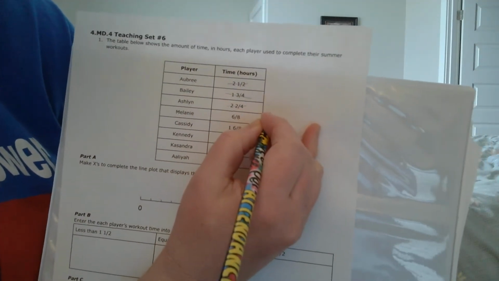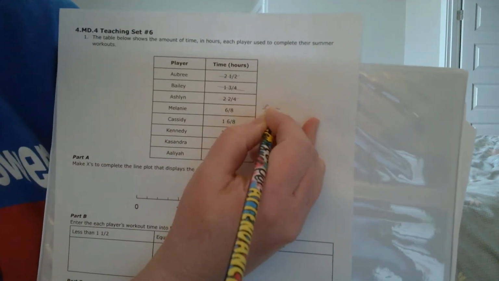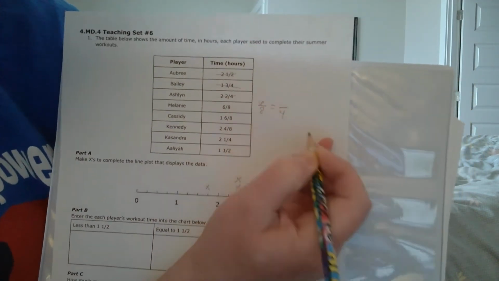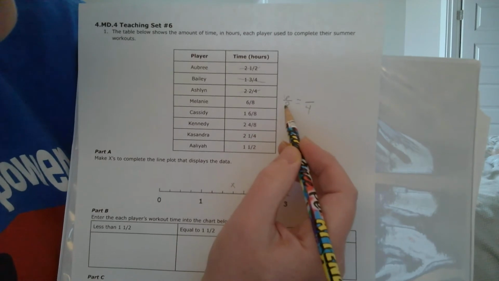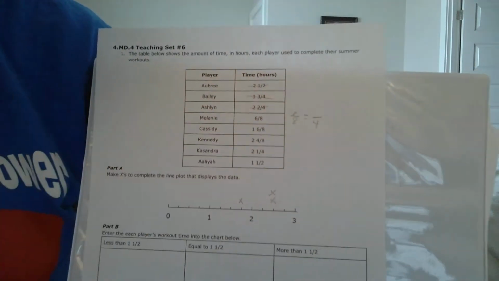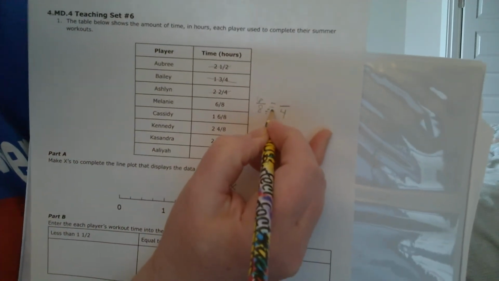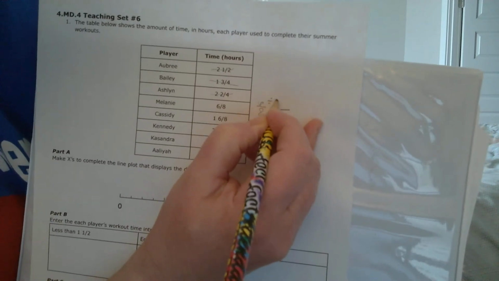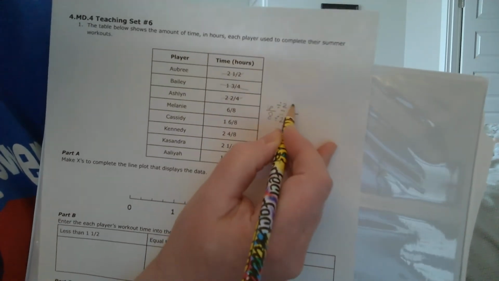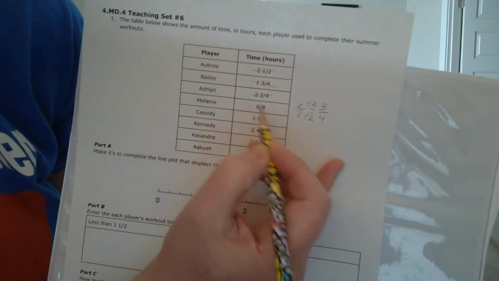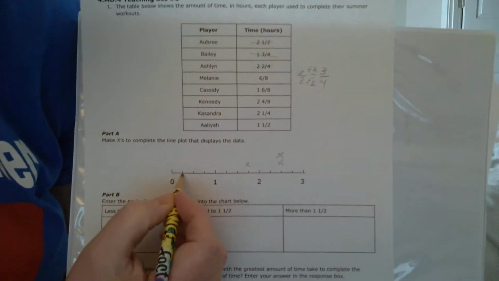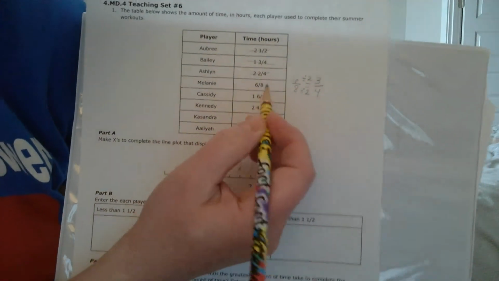6/8. Okay, so now I'm going to do it over here. 6/8 equals how many fourths? You're going to go from 8 to 4. So how do we get from 8 to 4, multiplying or dividing? In this case, it's going to be division. 8 divided by 2 is 4, so what we do to the bottom, we have to do to the top. 6 divided by 2 is 3. So 6/8 is equal to 3/4. So we're going to find 3/4 on there: 1, 2, 3/4. Put an X.